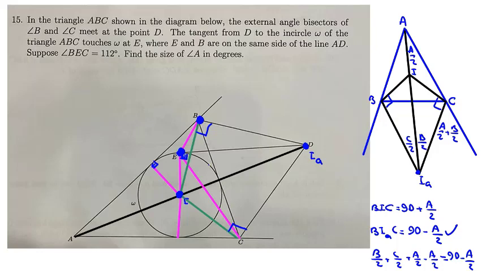This is 90, 90, the sum of them is 180. So C lies on this circle. I, E, B, I_A are on the circle. Also, because I, B, I_A, and C share 3 common points, and through any 3 non-collinear points there exists only one circle that passes through them, the circumcircle, C also lies on that.